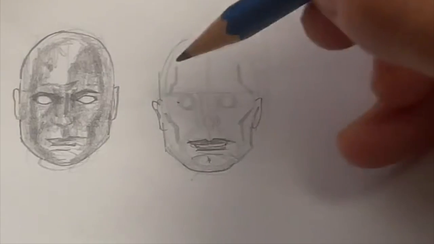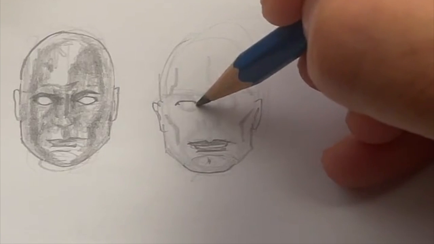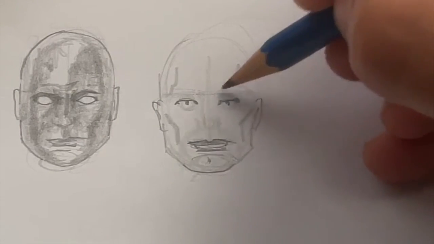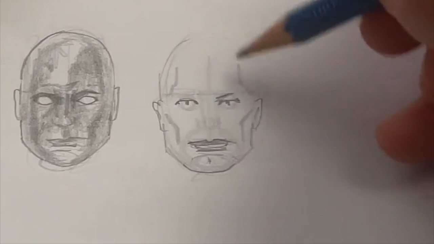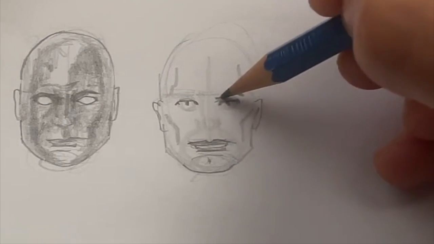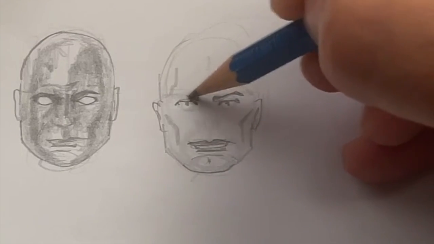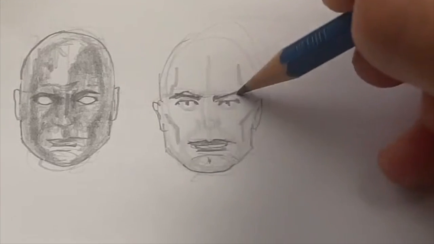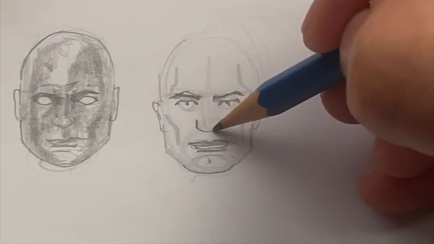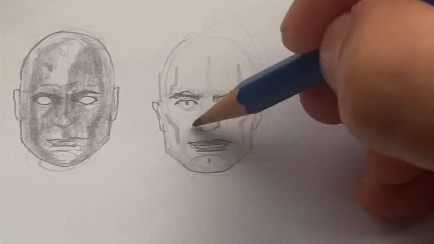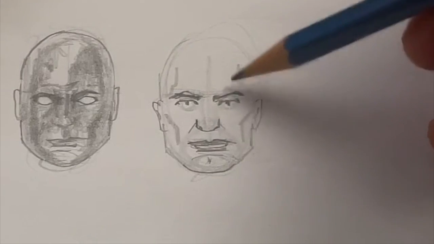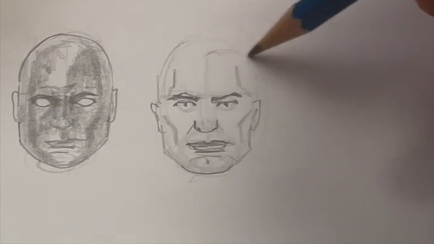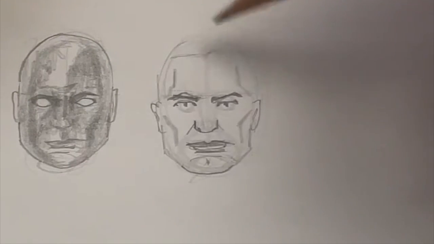Okay, so for his eyes, pretty standard, but I'm going to lower the eyebrows, because he's serious. He's got a lot of flying around and a lot of saving people to do. And then Superman's hair, he basically has just normal hair, and then he's got this curl.